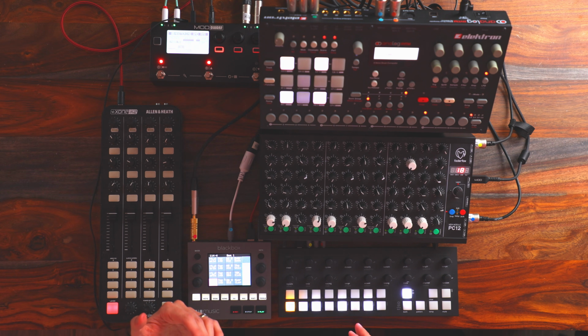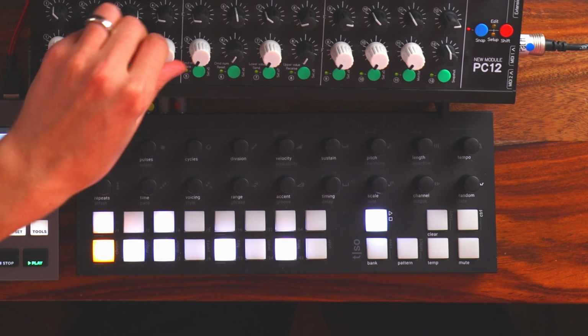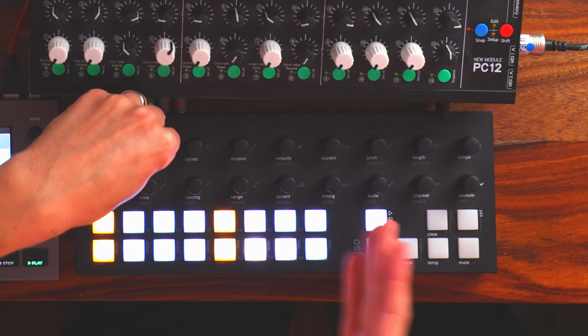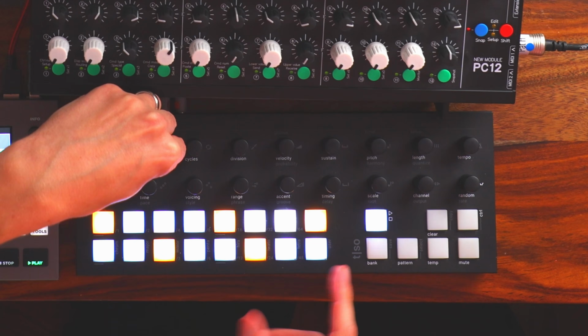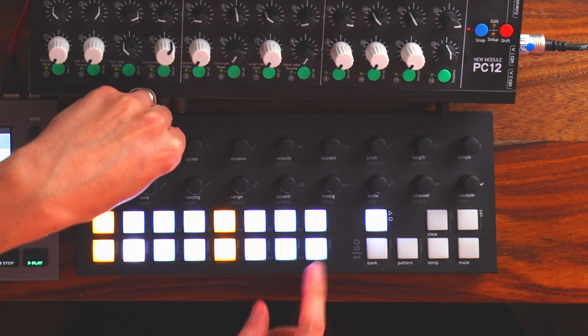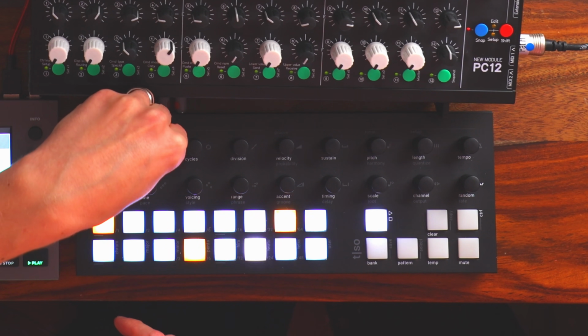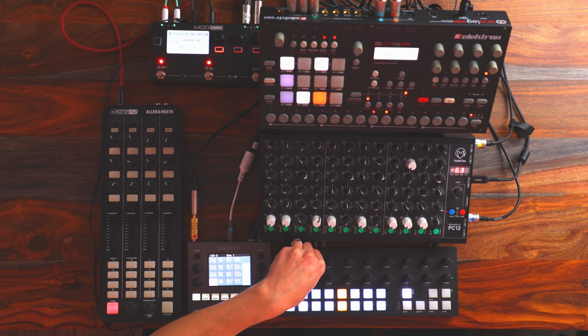And the thing with Euclidean is it will kind of evenly distribute the notes in the sequence as much as it can. But sometimes you want something sparse like that, which would not be a Euclidean sequence, and that's what I like about this one, I can also just do it like, if you want to, in a step style.